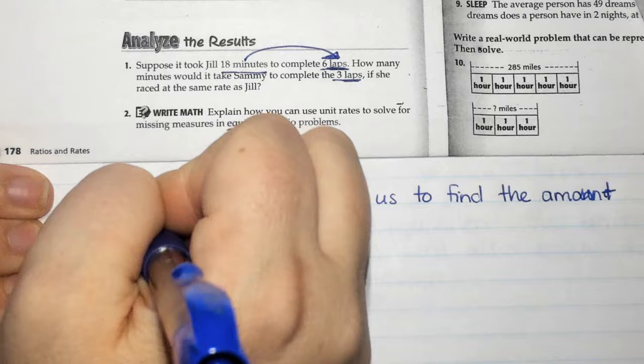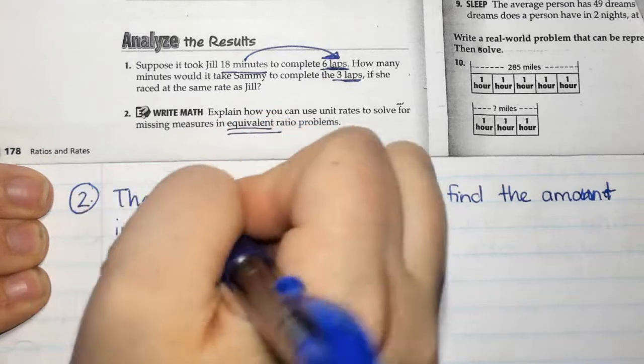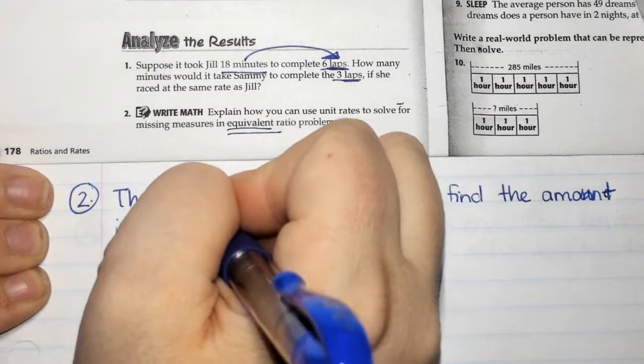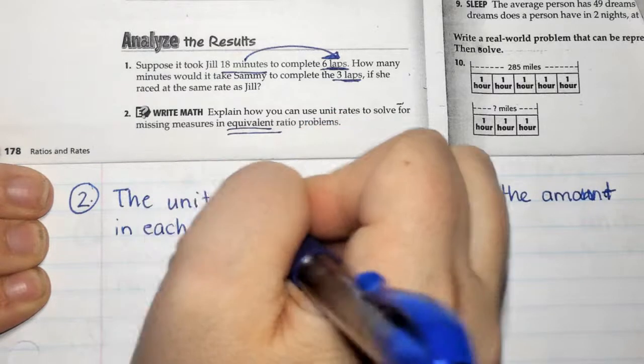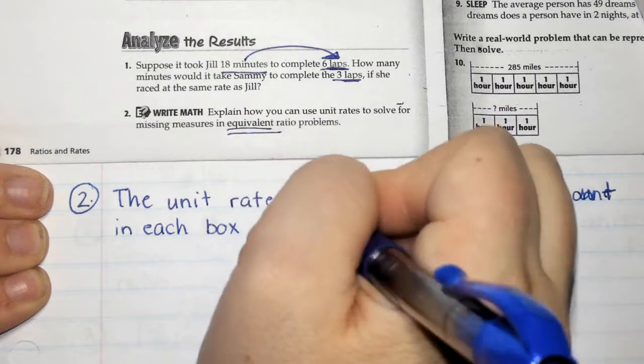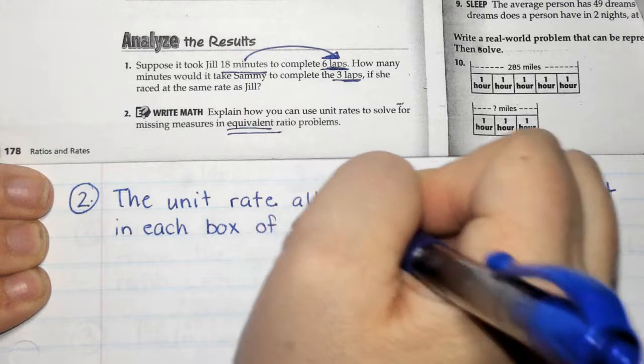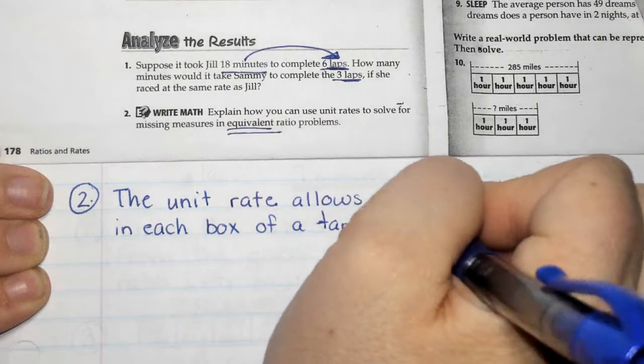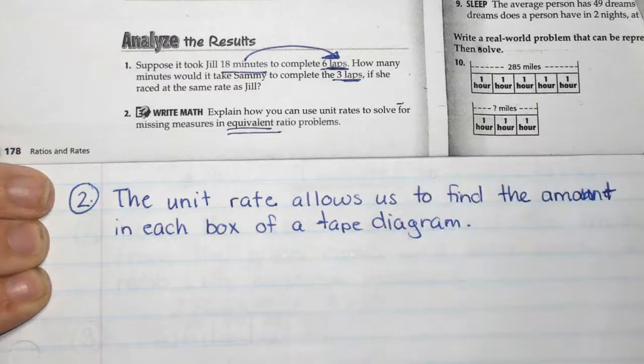in each box of a tape diagram. Okay, so that's what the unit rate allows.